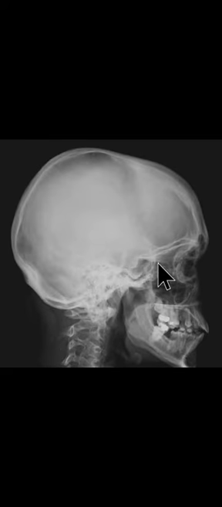This is the orbital cavity, and this is the nasal cavity. In between the orbital and nasal cavity, we can see the ethmoidal air sinuses. And here we can see one radiolucent shadow, that is the external acoustic meatus.